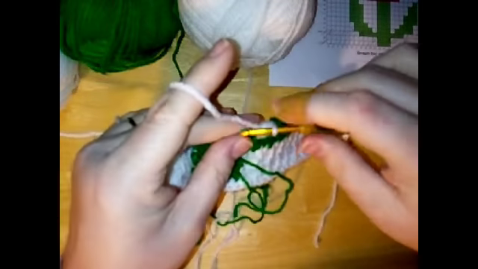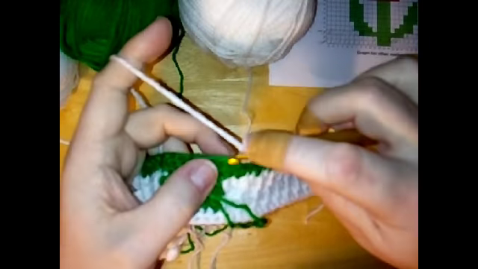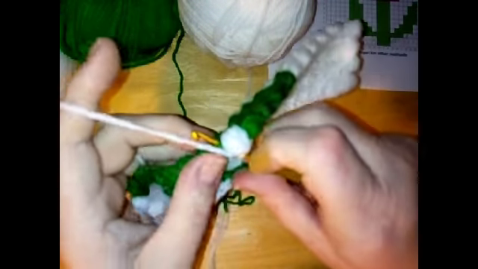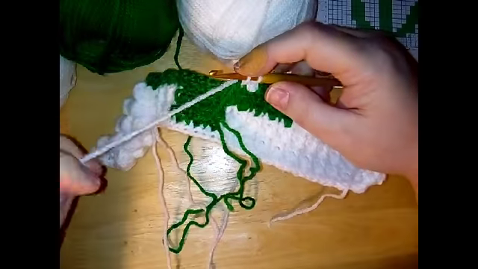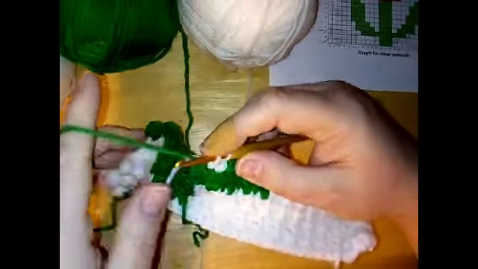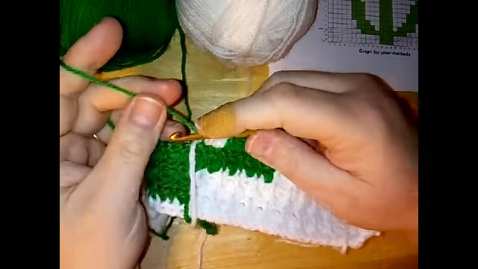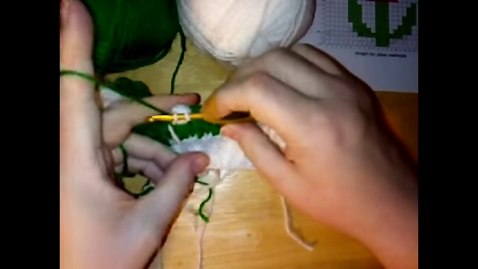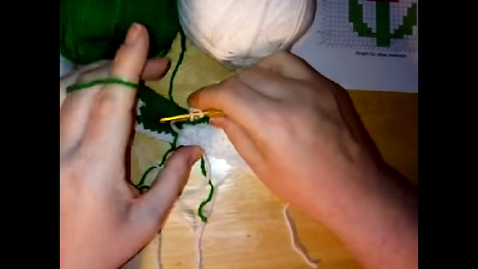Okay, white bobble, and then the start of the white single crochet, remembering to put that green yarn above and start it there. Okay, so then we're going to drop the white towards us, pick up the green, and just give a slight tug on that green to make sure it's not loose anywhere, and pull it through those loops of the white.